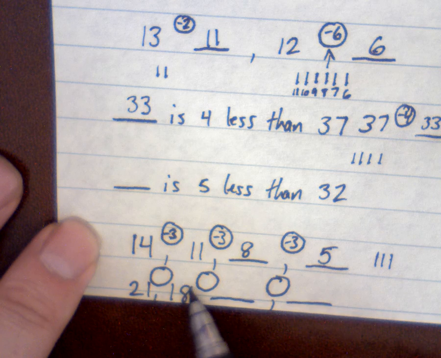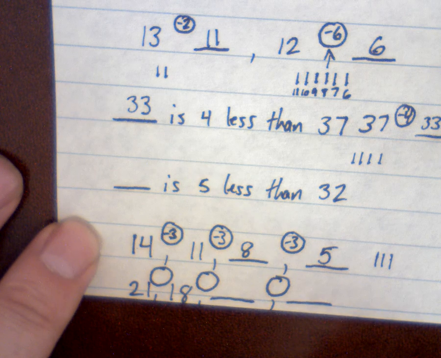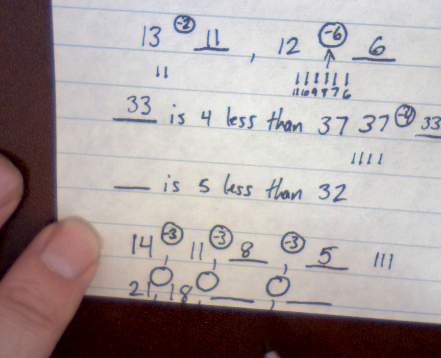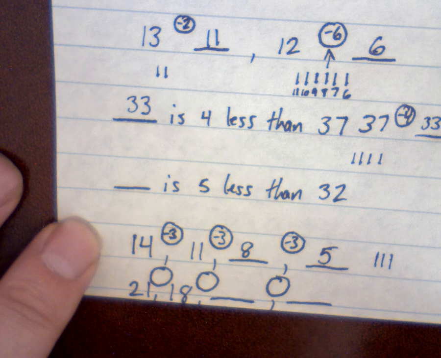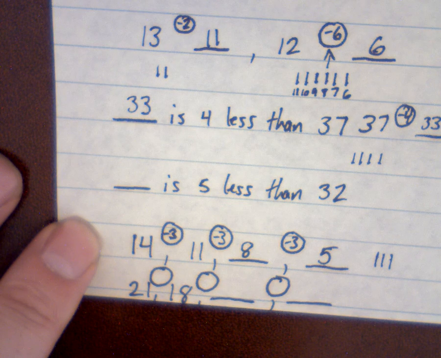Same thing here. I want you to work this out, and then I would like you to show me that you've worked this out, and then you can get to work on your pages. Thank you for listening to Mr. Wicklam's math lesson on counting backwards and decreasing sequences.